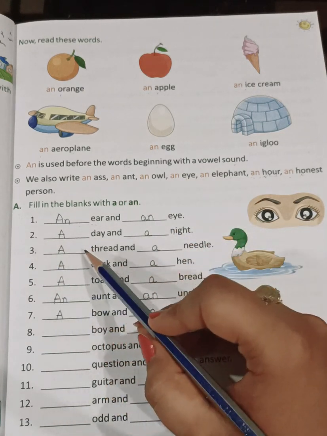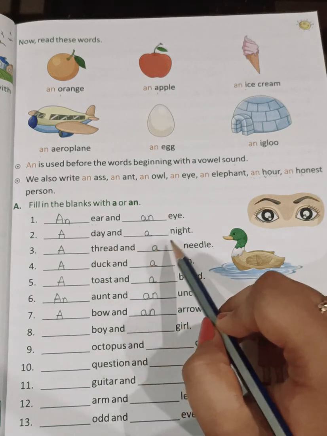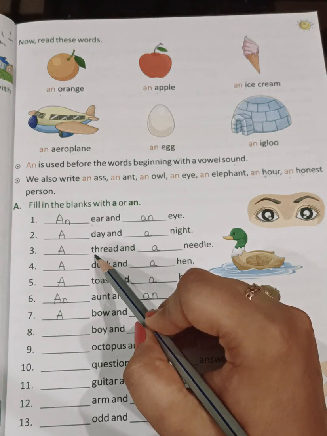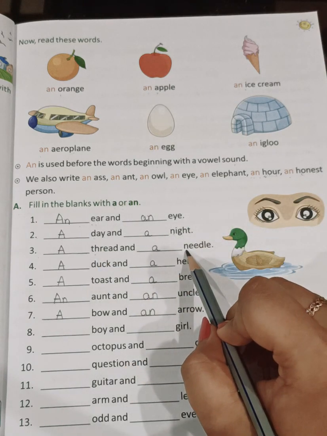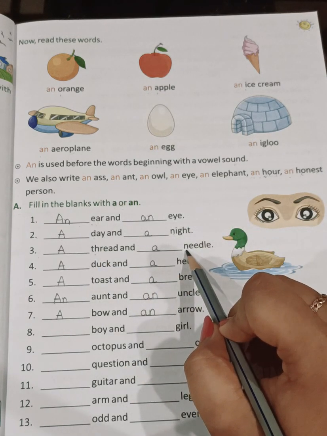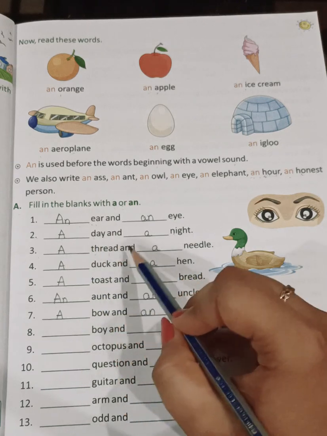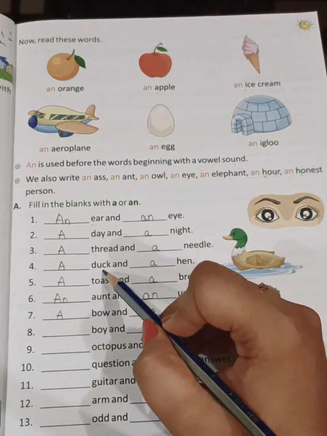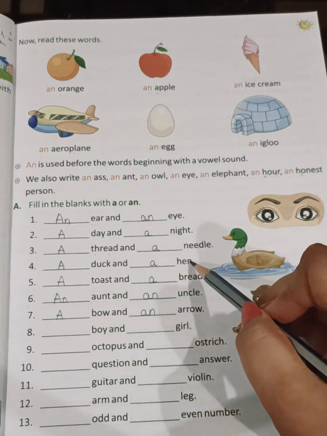Number 3. Blank thread and blank needle. Thread starts with the consonant sound, and needle also starts with the consonant sound. So a thread and a needle. Number 4. Blank duck and blank hen.